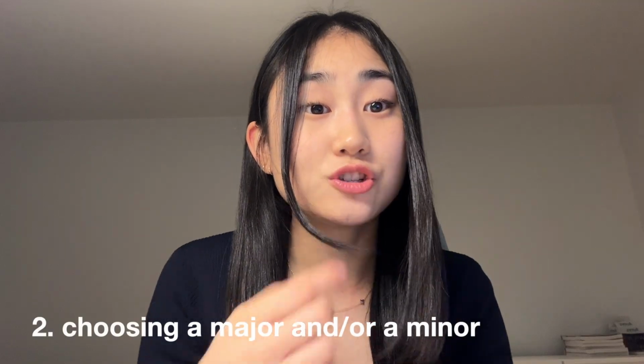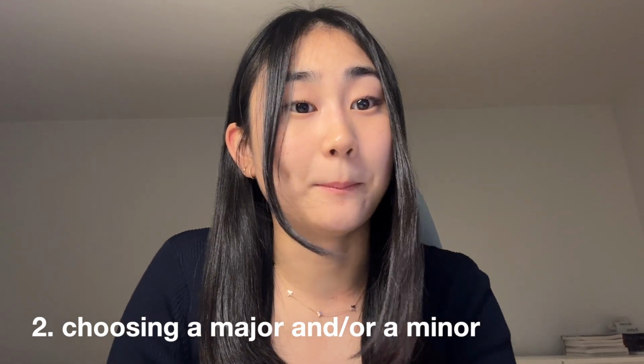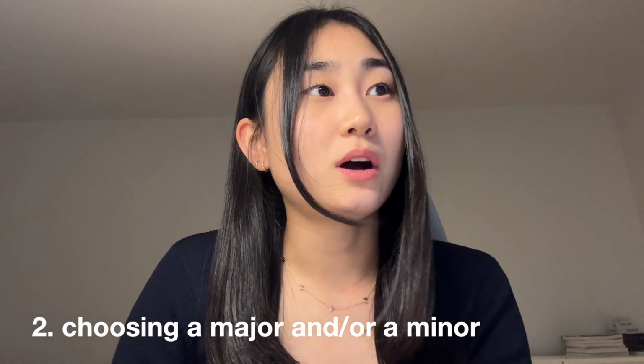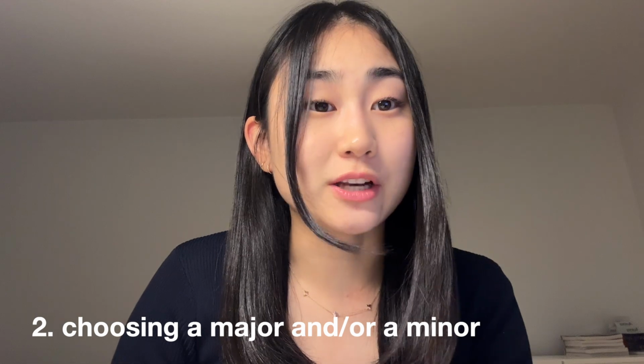Next up is choosing a major and or a minor. When you enter a university, you are usually admitted into a specific degree. For example, this could be a bachelor's of science degree or a bachelor's of arts degree.